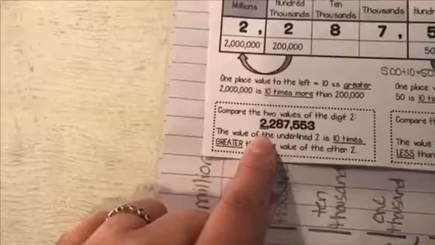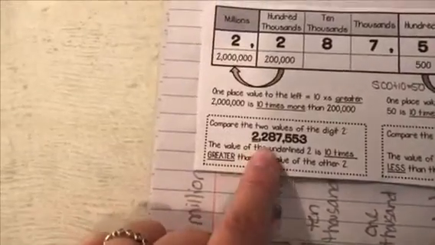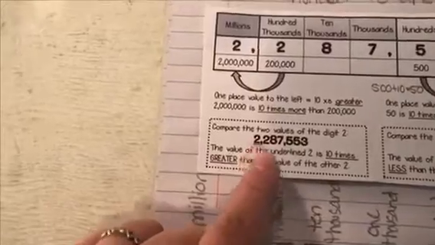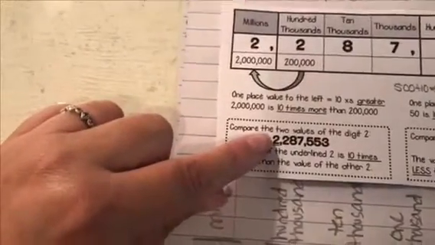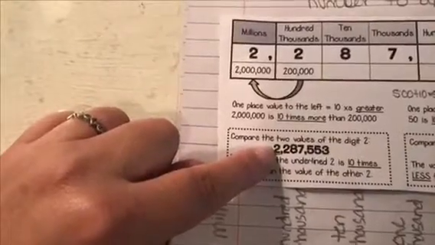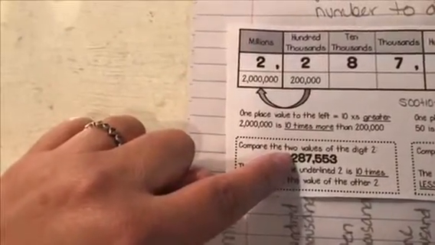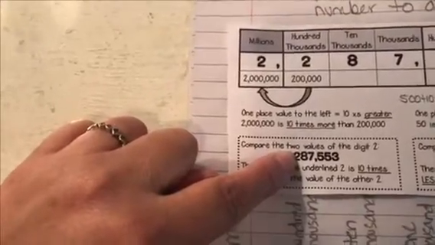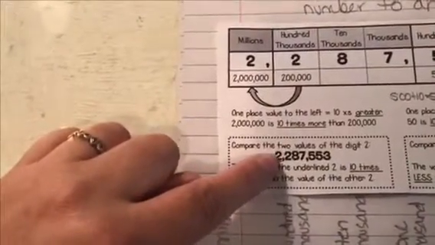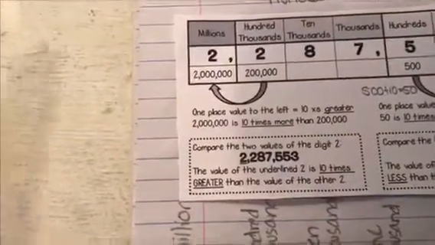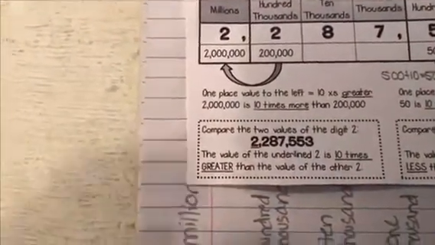That's because they're one jump apart, and the underlined 2 is up near the higher place values. So I know this one is larger because it's worth 2 million, and this place value is worth 200,000. And really 200,000 times 10 is 2 million. So I know it's one jump forward, and that means 10 times greater.